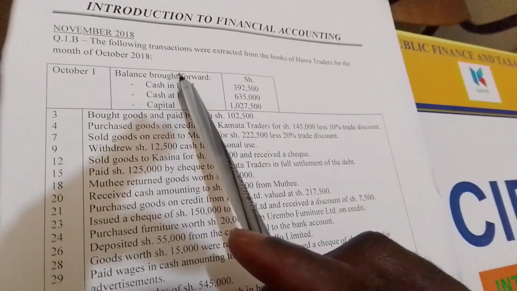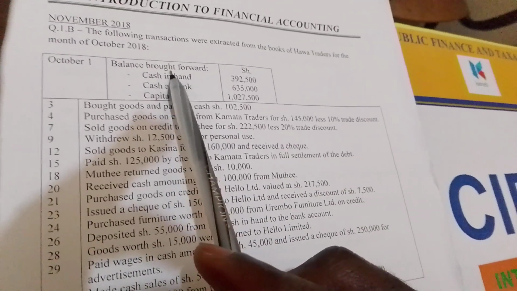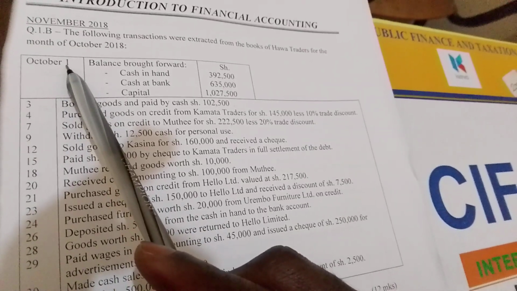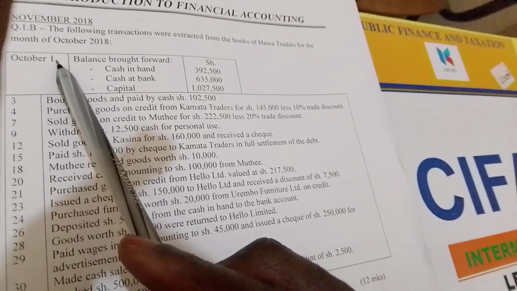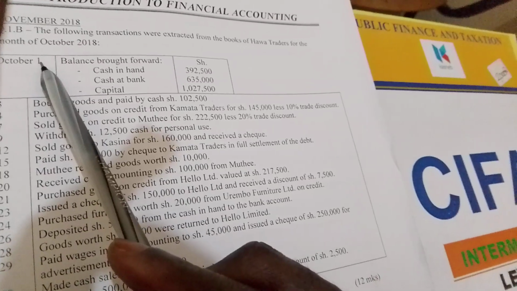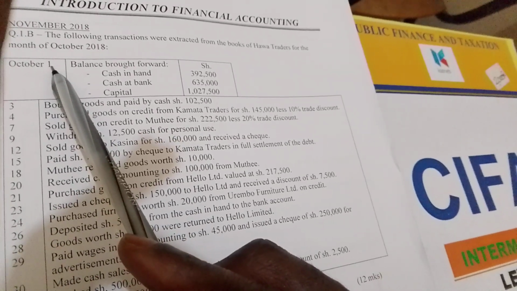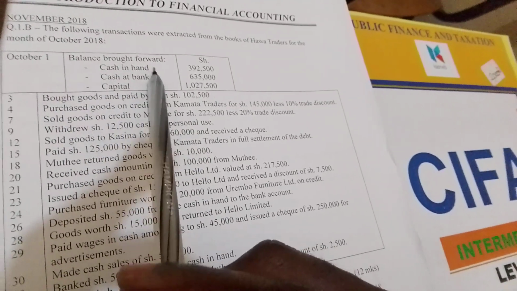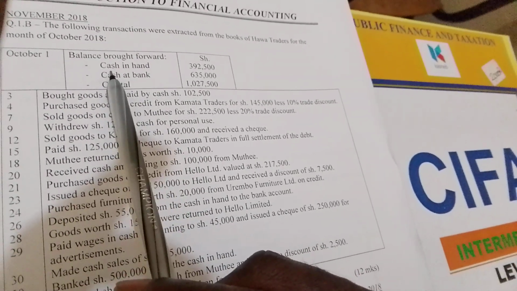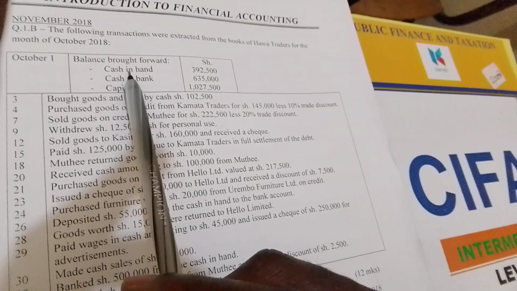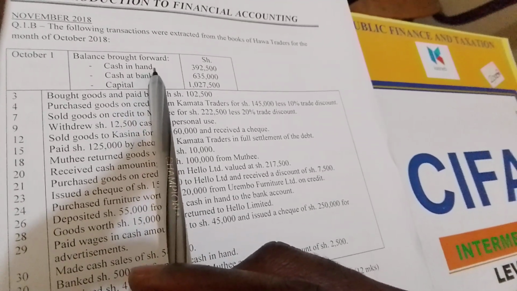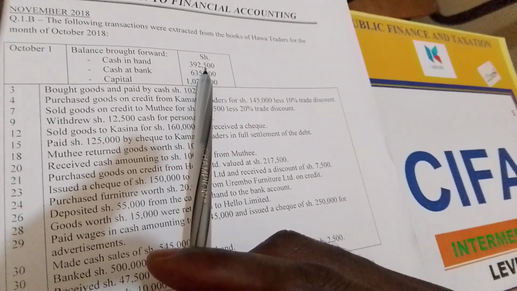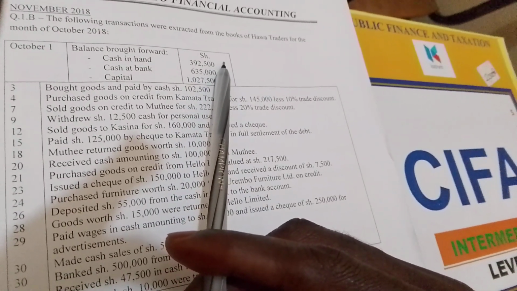Now let's start from point 1. You can see here balance brought forward. These balances, you see, we are having transactions for October, for 1st October. Now the previous month was 30th September. So these balances are coming from the previous month. They were the closing balances for the previous month. So we want to open the month of October as at first. So bring down these balances.